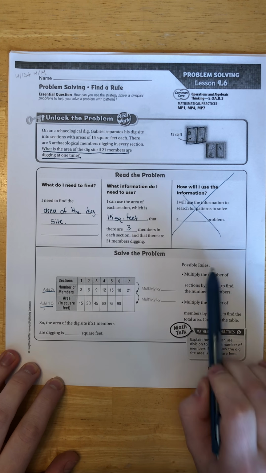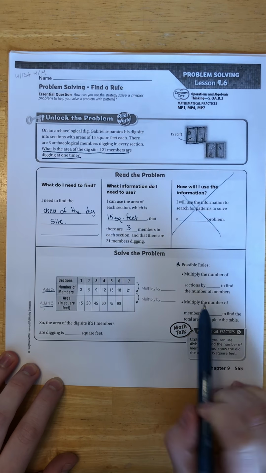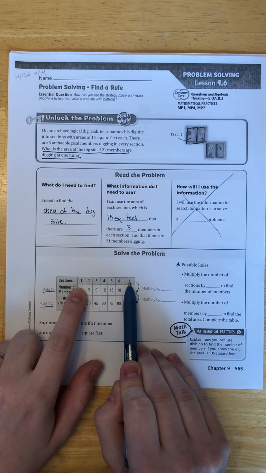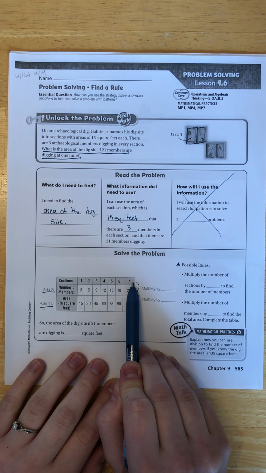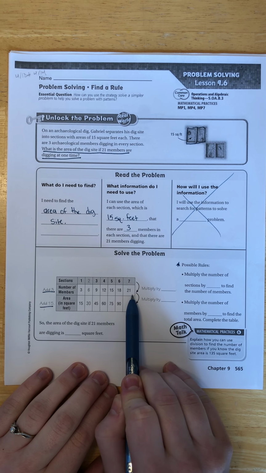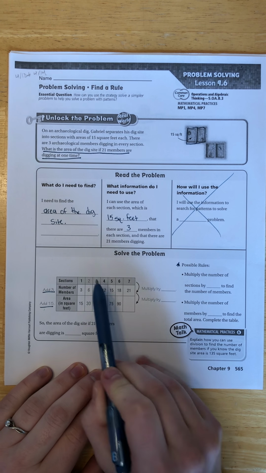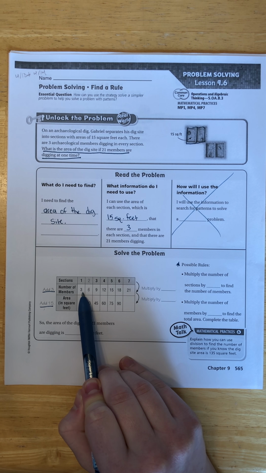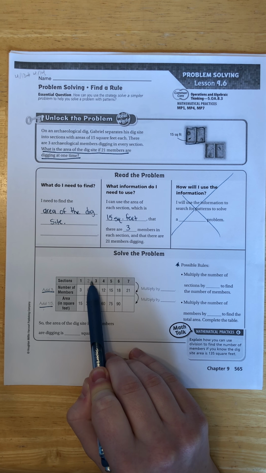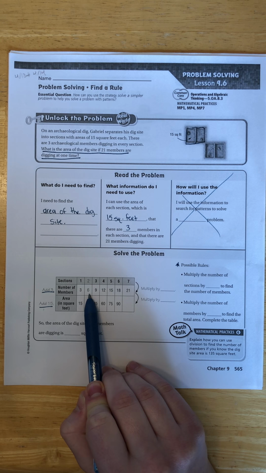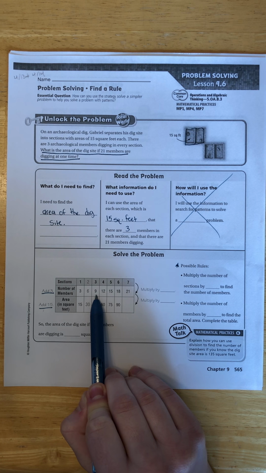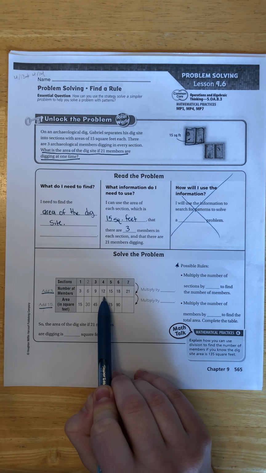Possible rules over here. We could multiply the number of sections. Okay, here's my sections. Top row. Multiply my number of sections by something to find out how many members. Let's see what we're multiplying by. 1 times what equals 3? 3. Okay, 1 times 3 equals 3. What is 2 times 3? 6. 3 times 3? 9. 4 times 3? 12.